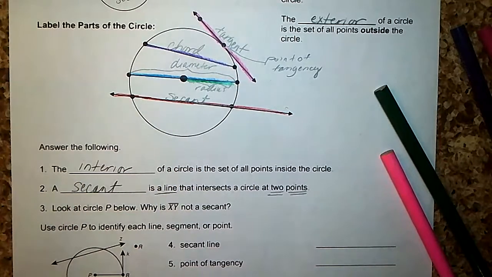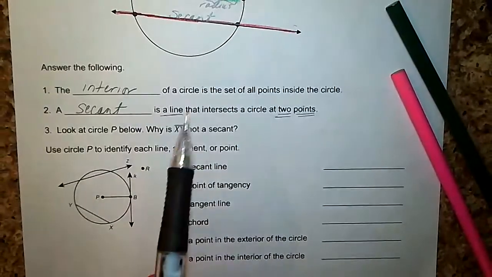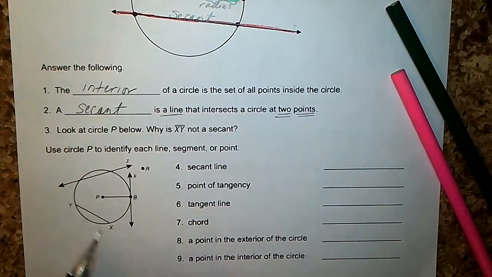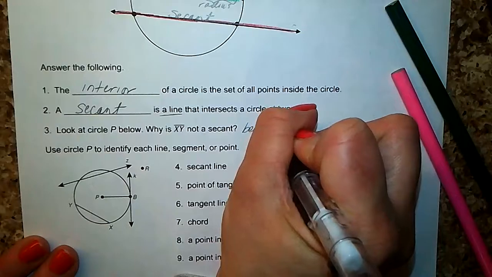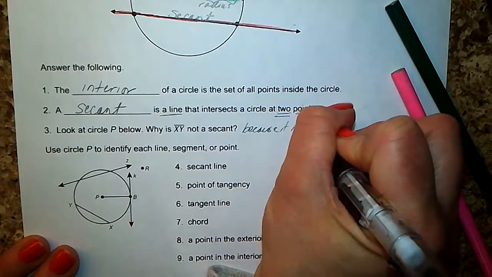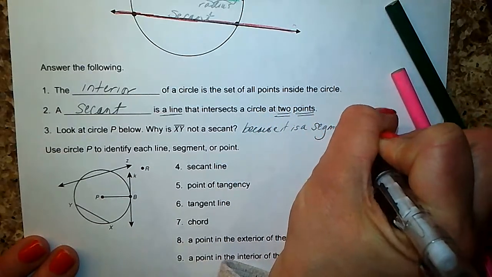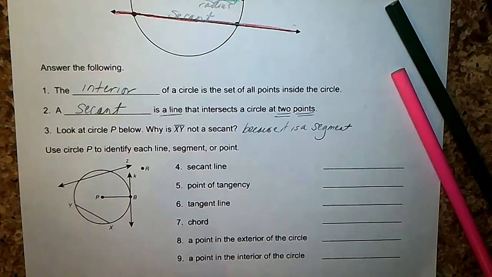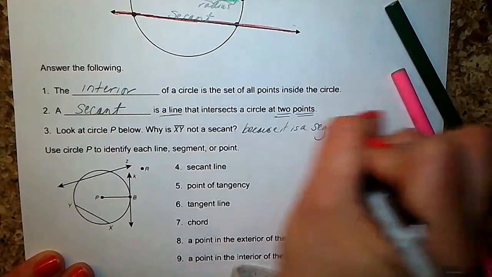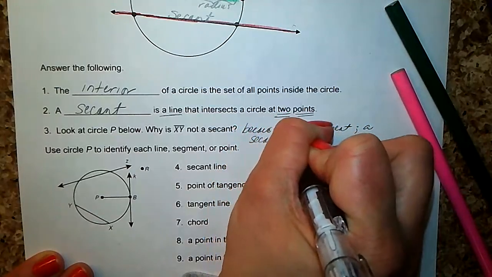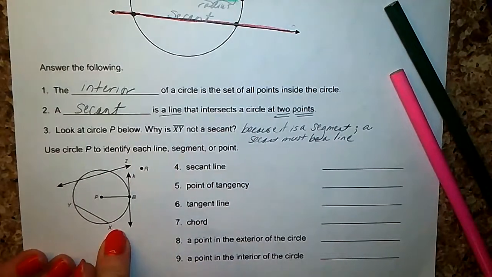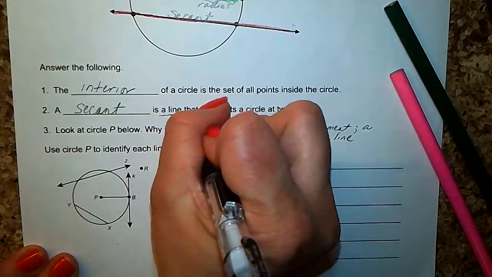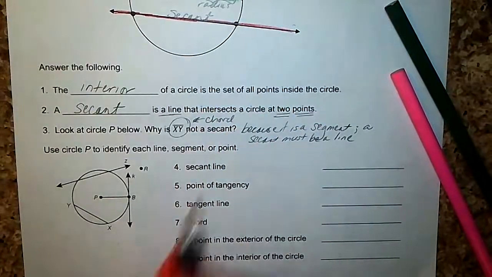Okay, look at circle P below. Okay, this is circle P. All right, why is line segment XY not a secant? Well, line segment XY is not a secant because it's a segment. A secant must be a line. That's actually a chord there, right? This segment XY is actually a chord, because it's a segment.